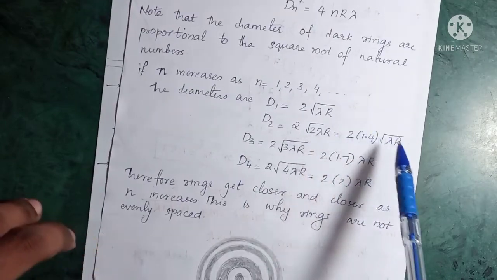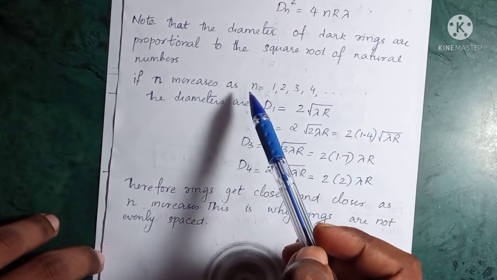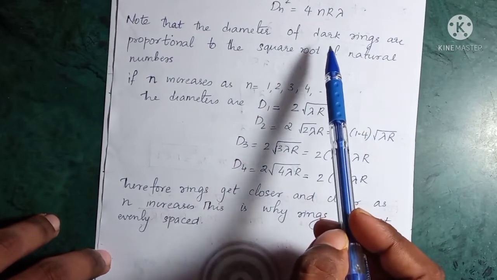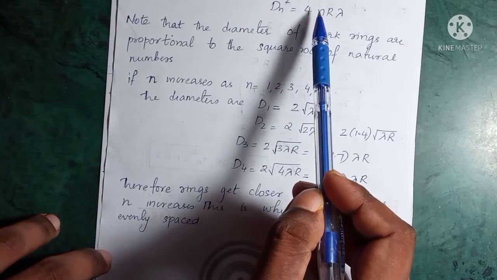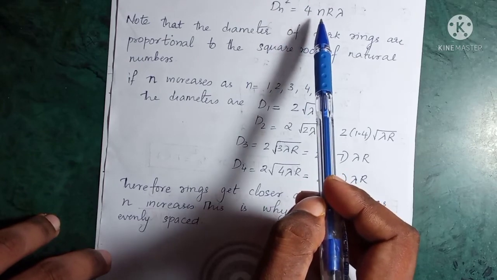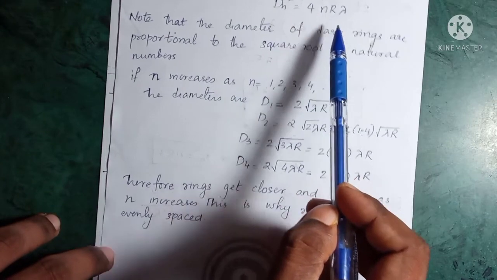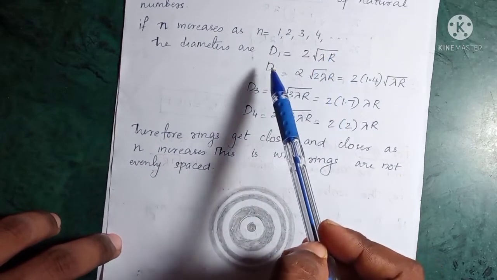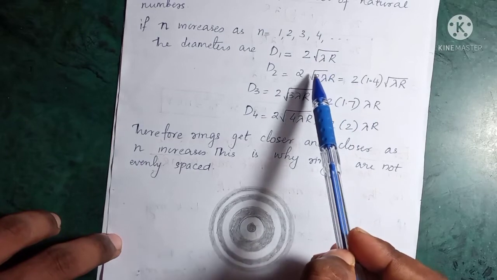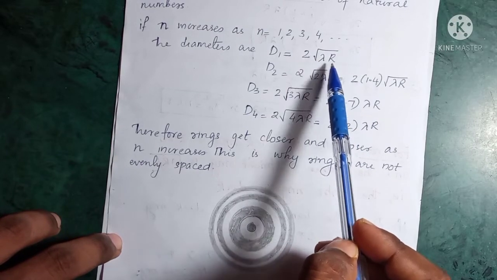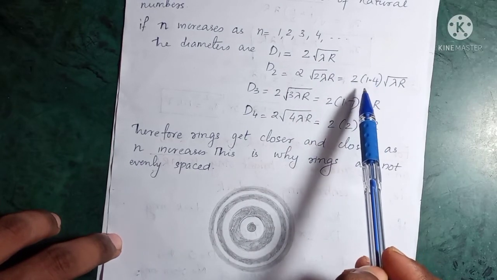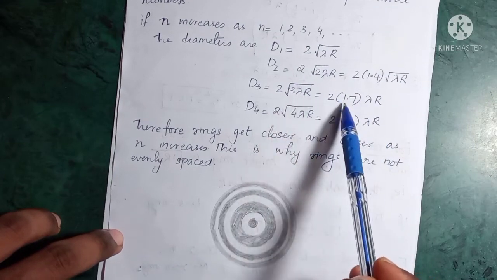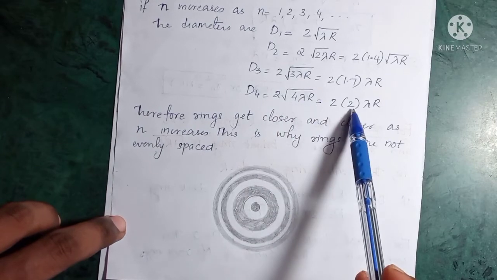Now, one thing to note here is that the diameter does not increase proportionally with the value n, because it is root over n. So as n increases 1, 2, 3, 4, etc., diameter will be increasing like 2 times root over lambda R, 2 times 1.4 which is root 2, again root 3 which is 1.7, root 4 which is 2.